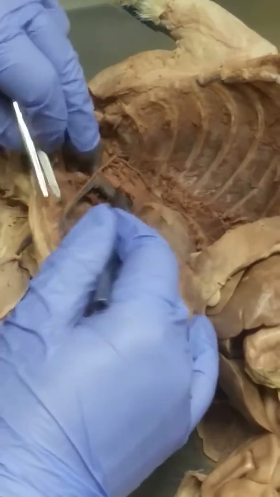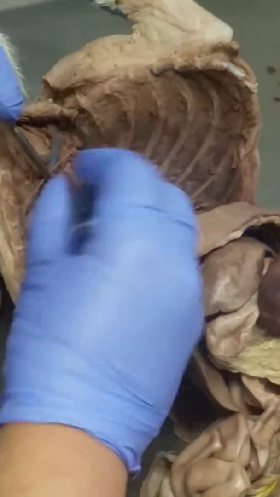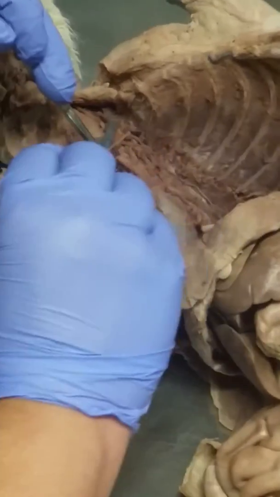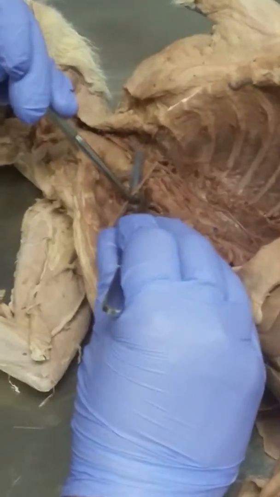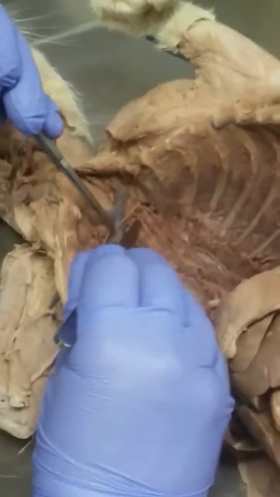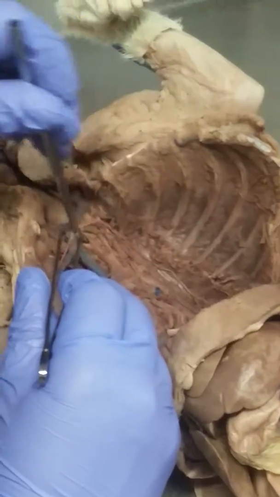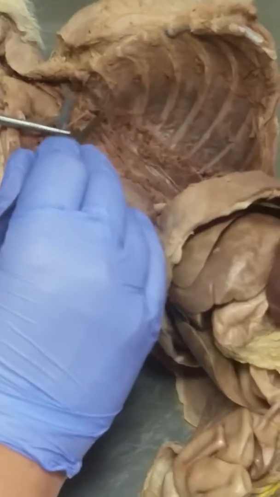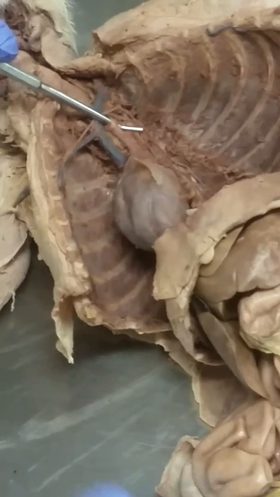Well, this is the brachiocephalic trunk, which means that this vessel right here, if I can get it, I don't want to snap this little vessel that I'm picking up, this one is the right subclavian artery, which means that this one over here that I'm picking up is the right common carotid artery.